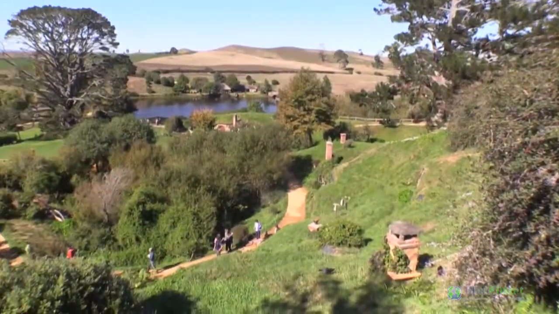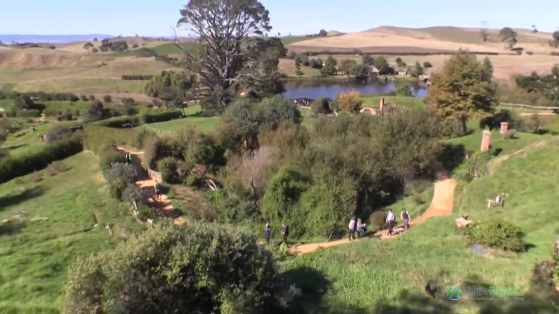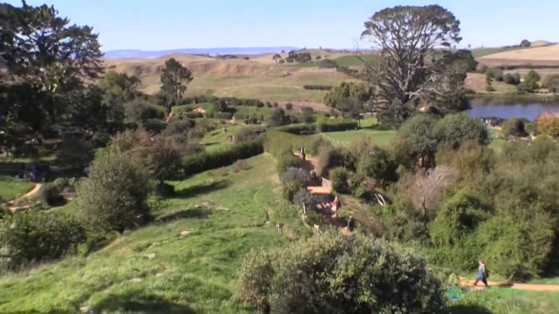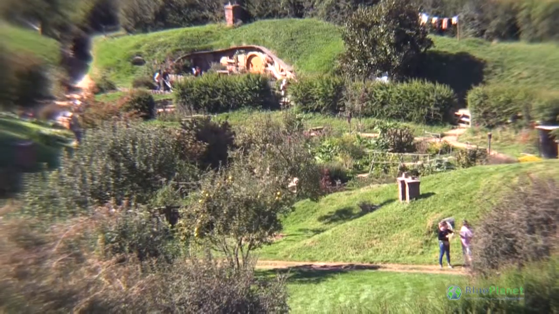It's the best photo spot in the village, in my opinion. But you get a fantastic view looking down the valley towards the Green Dragon.